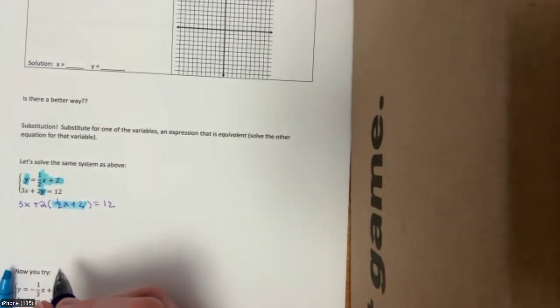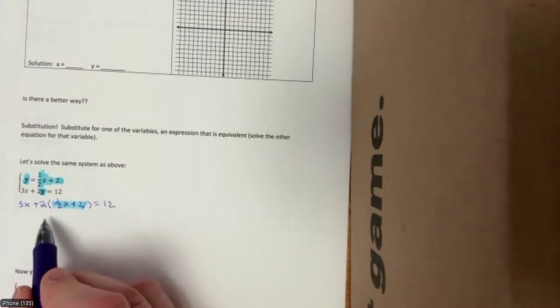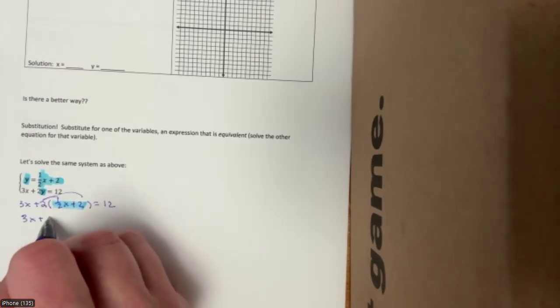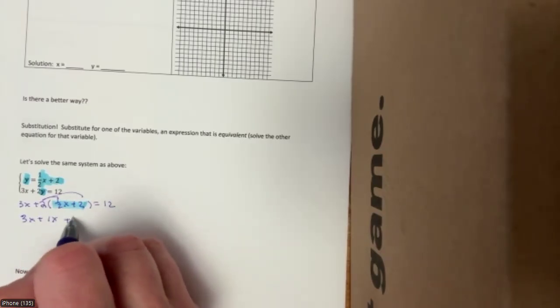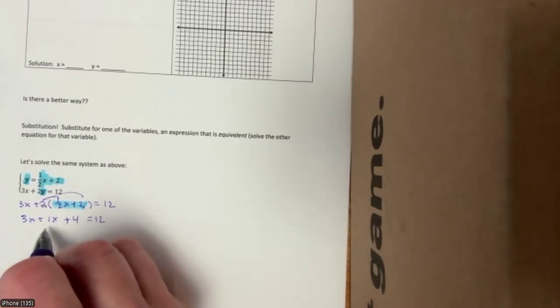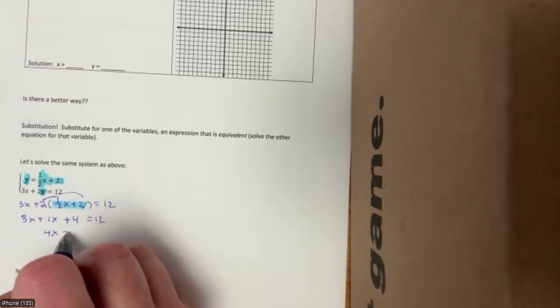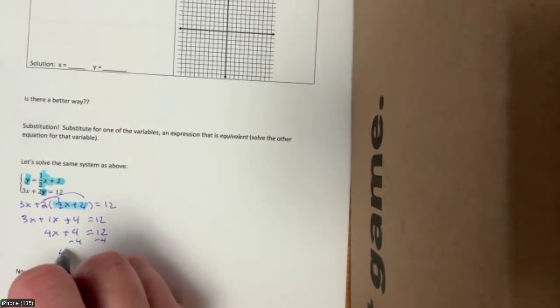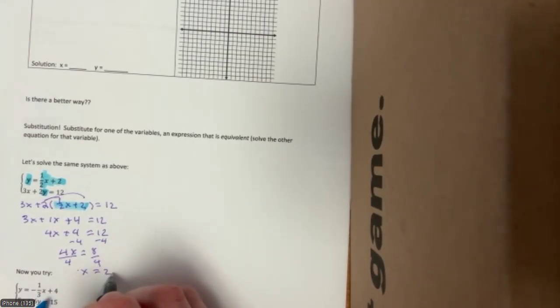So we substituted. And now we're just going to simplify the left-hand side. So distribute the 2. So 2 times 1/2 is 1x. 2 times 2 is 4. 3x plus 1x is 4x. Subtract the 4. I'm just solving. So that gives me 4x equals 8. Divide by 4. X equals 2. Remember, that's what we got before when we solved the same system by graphing, so that's a great thing. Now, that's one of the answers.